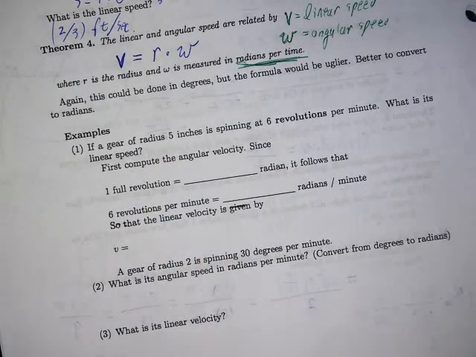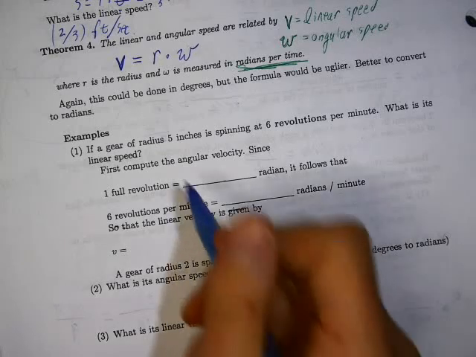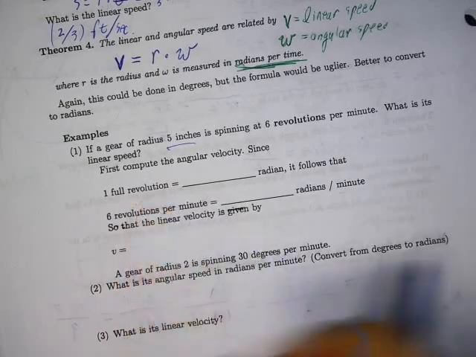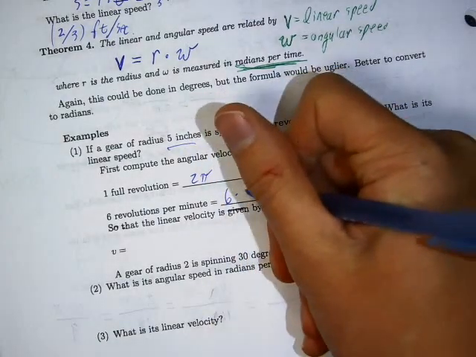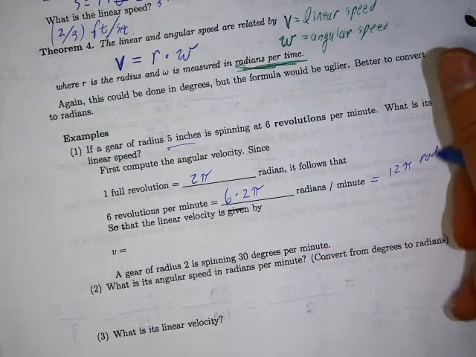If you have a gear of radius 5 inches, let's suppose it's spinning 6 revolutions per minute. Let's compute its linear speed. Well, let's see. Do I know the radius of this circle? Yeah, it's 5 inches. Do I know the angular velocity of this gear? Yeah, it's 6 revolutions per minute. Is that in radians yet? No, but it's easy to convert, right? How many radians is a full revolution? 2 pi. So that means 6 revolutions per minute should be 6 times 2 pi radians per minute, also known as 12 pi radians per minute.